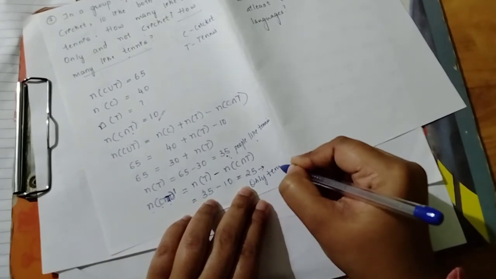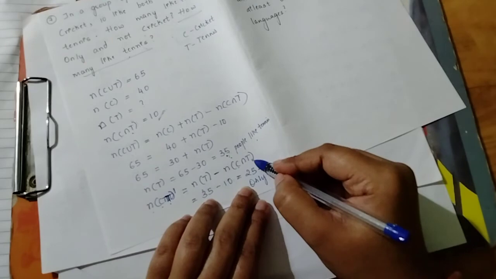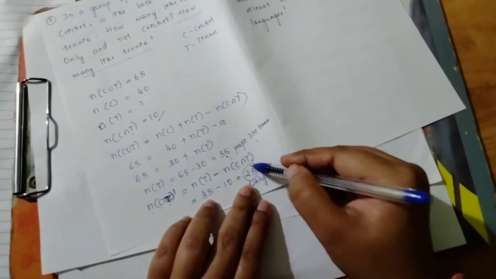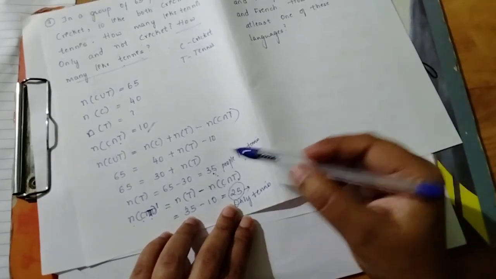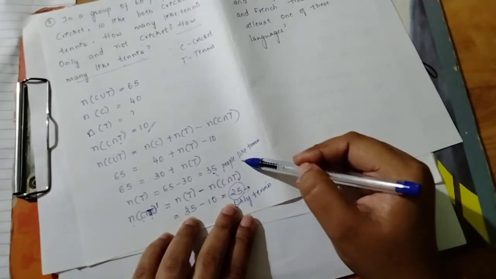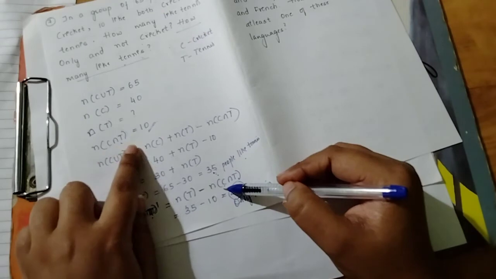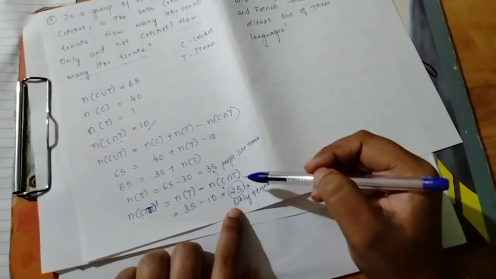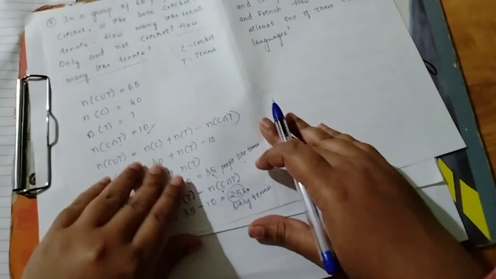They will not like cricket, because the people who were liking tennis and cricket both, I have removed those 10 people. So the 25, what they'll do, they will only like tennis. Okay, this is how we have to take the question. So 35 in total will like tennis. In that, if you remove the 10 people who are liking both tennis and cricket, you will get 25. So these 25 people will like only tennis.